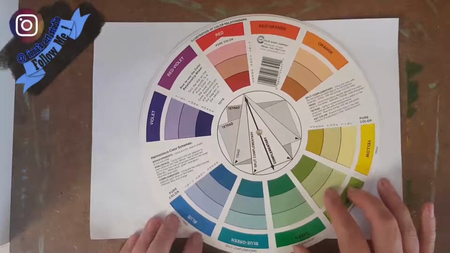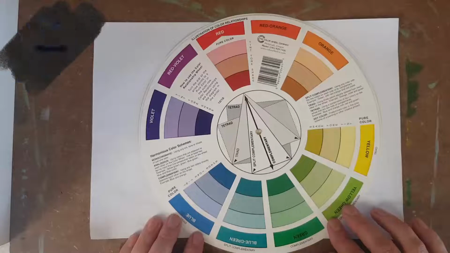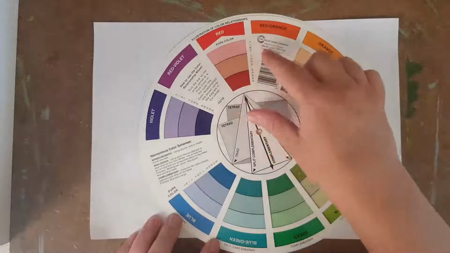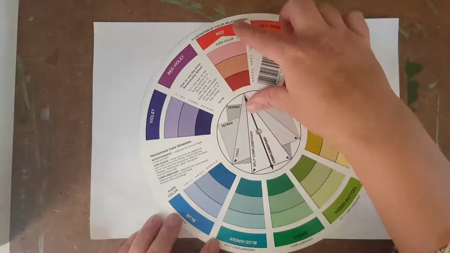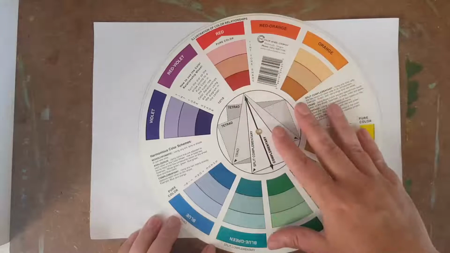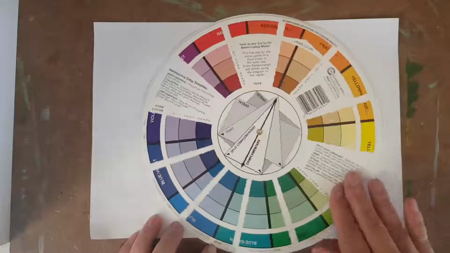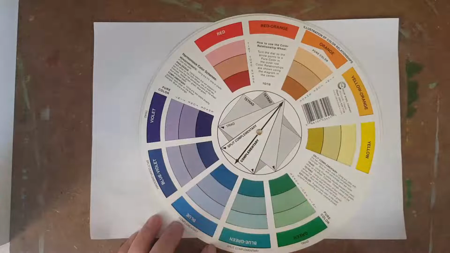Now we have an illustration of the colors' relationships with each other. So here you can see clearly the tint, it's mixed with white, tone is mixed with gray, and shade is mixed with black. What happens to that color? So as you turn the color wheel, it will give you the tint, tone, and shade of every color. But here we're talking about relationships with each other.